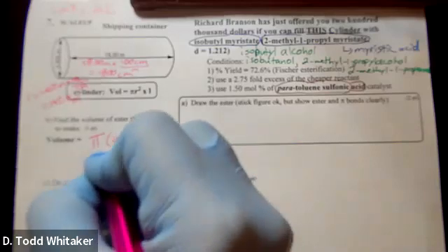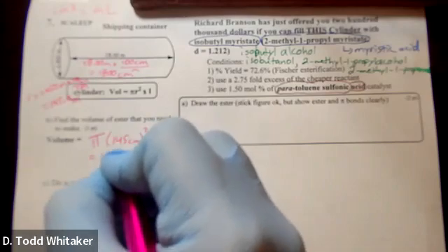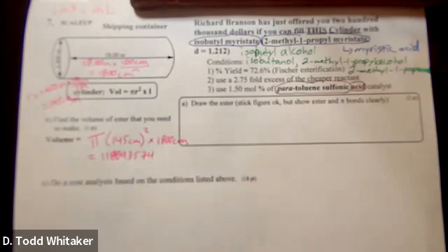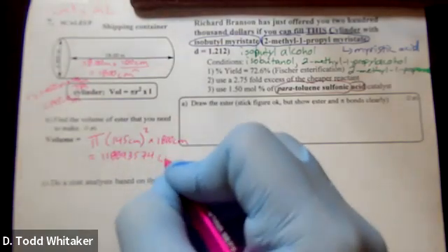Can I have an answer for the volume, please? And what are the units for that? Centimeters cubed.